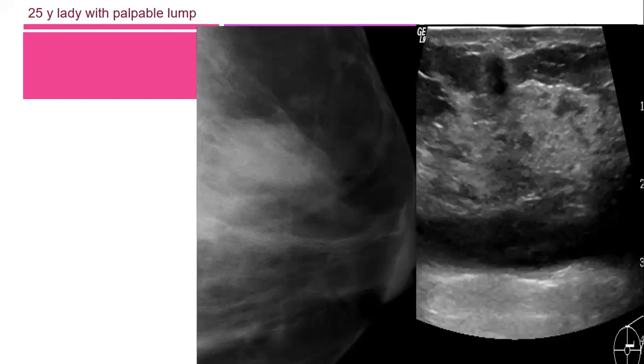Okay, this is the ultrasound, showing that the mass is taller than wide, deeply hypoechoic, with non-parallel orientation.